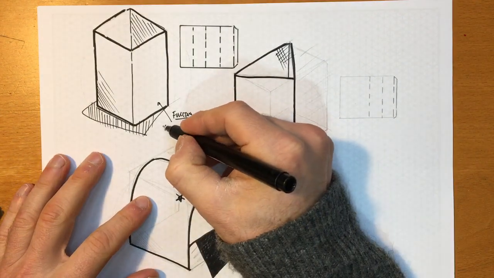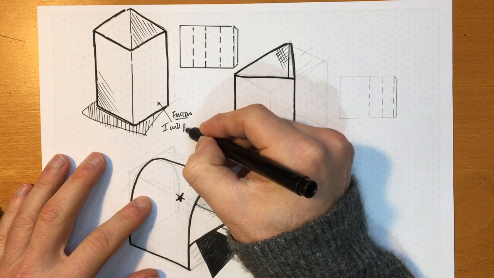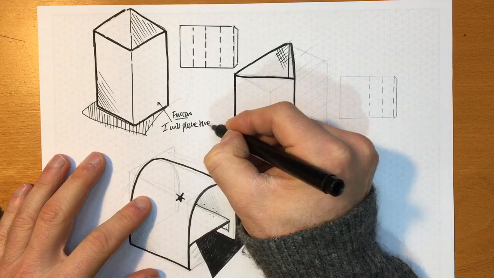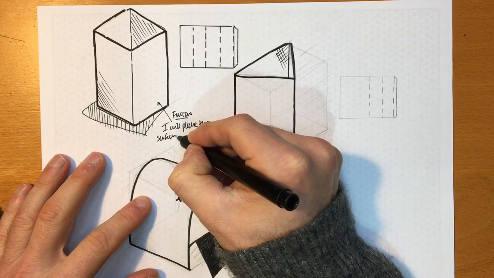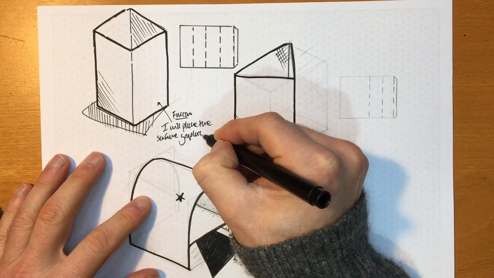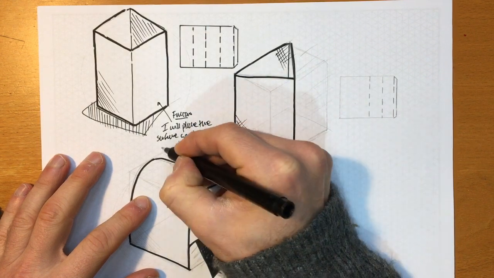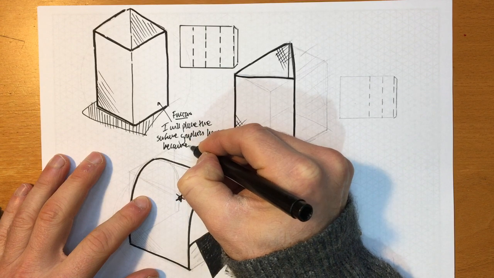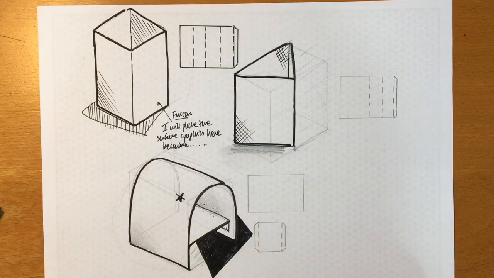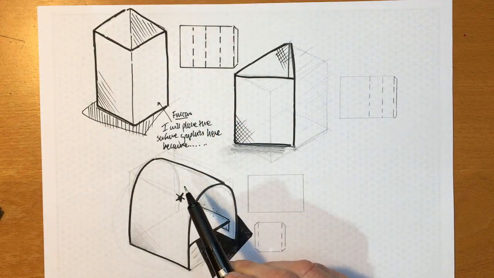So I could say, I will place the surface graphics here because, and then I want to provide a reason. So we want a statement followed by a reason if we can.